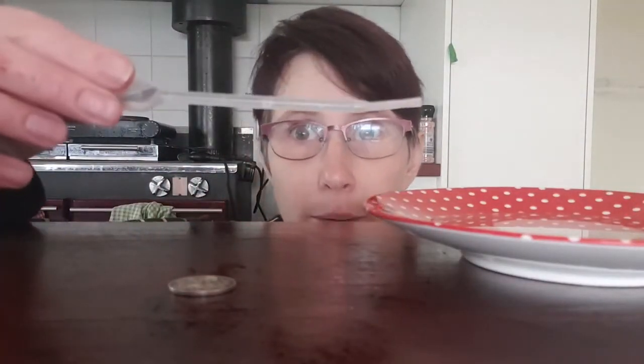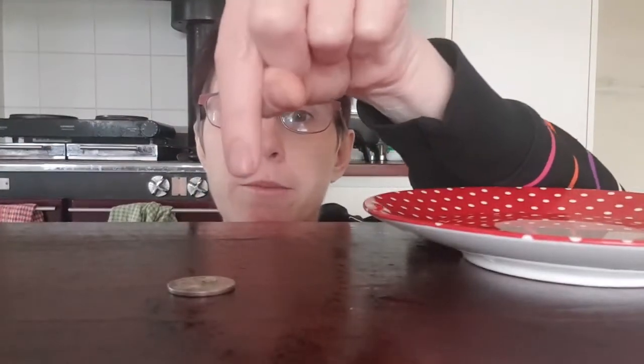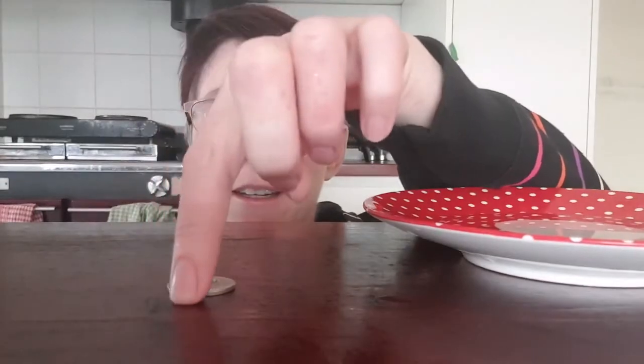Or you can use an eyedropper, or in this case I'm going to be using a pipette. So let's see how many drops we can get on this coin. And I'm going to get you to guess. Have you got your guess? All right, let's see. There's 2 on there.